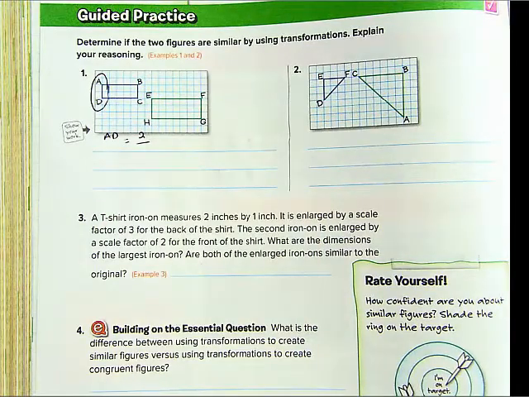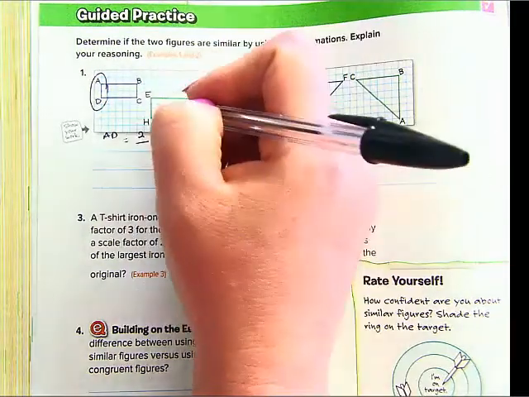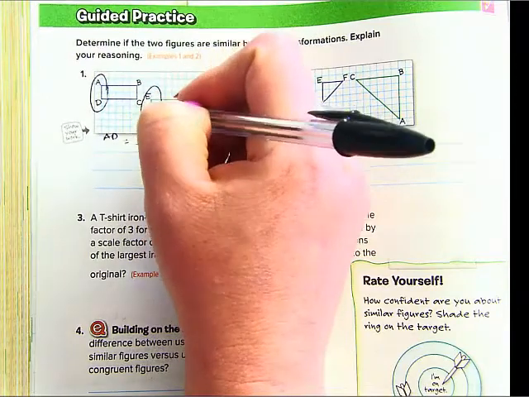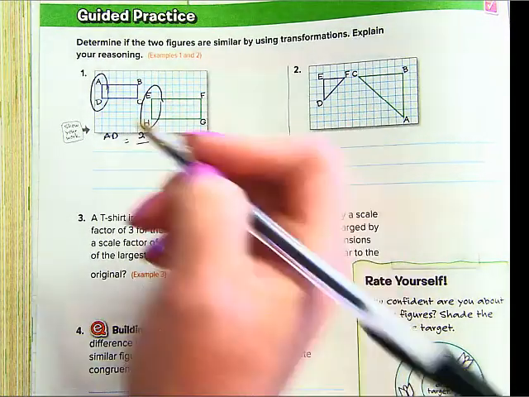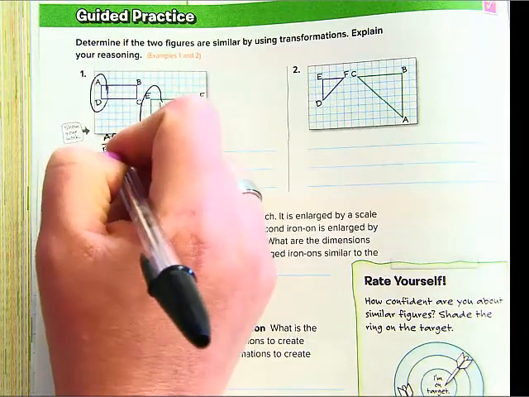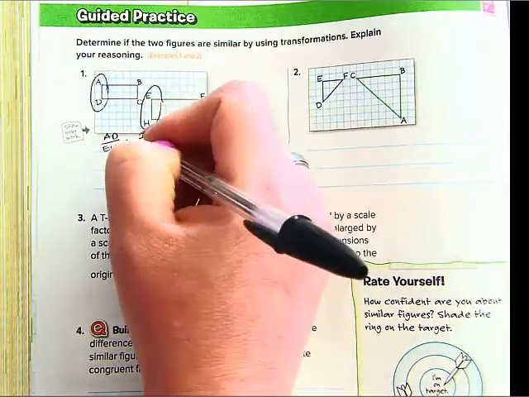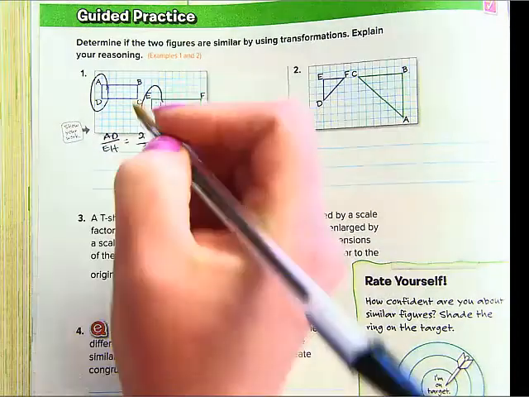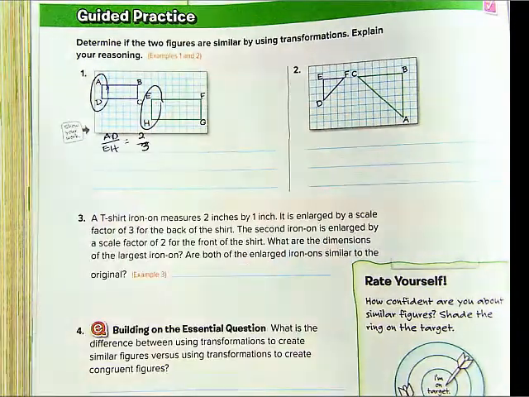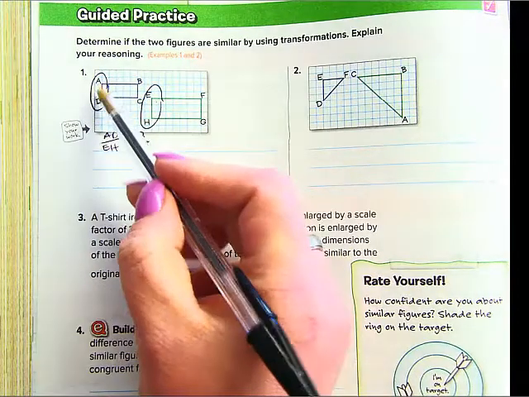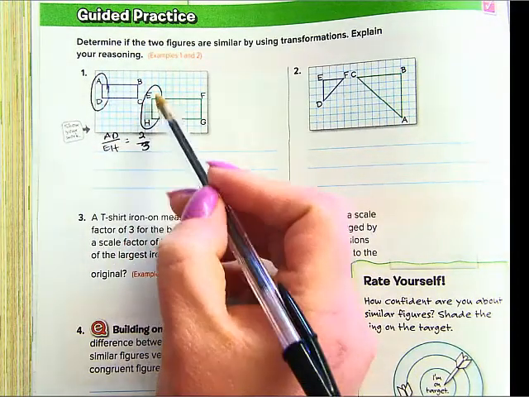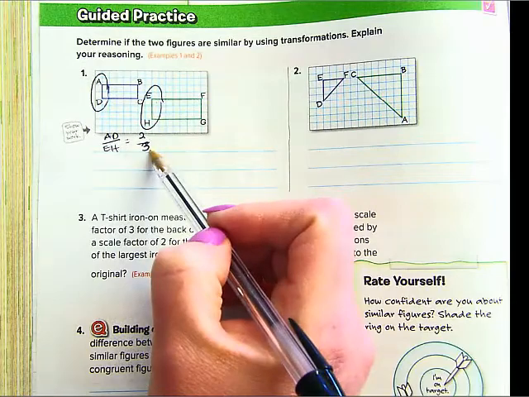Okay? It is comparative to side EH. Those are the same sides of the figures. So EH is 1, 2, 3 boxes long. So it's 2/3. My fraction for that comparison is 2/3. AD is 2 boxes, EH is 3 boxes. So now I have to look at a different one.